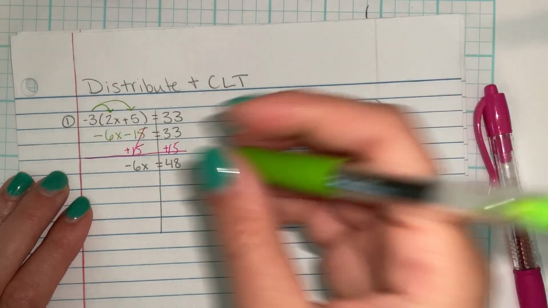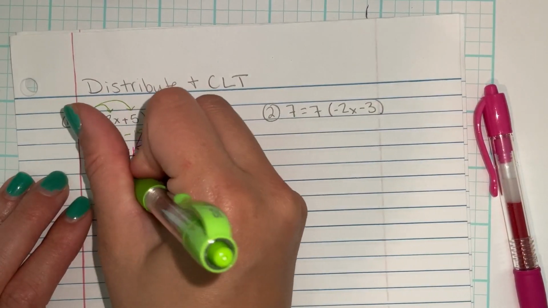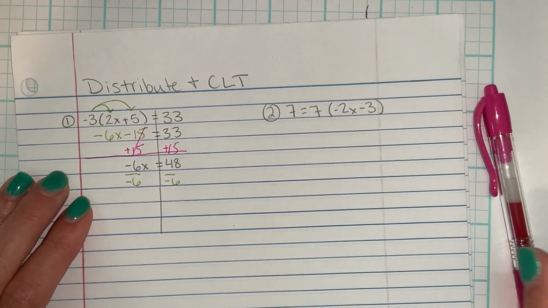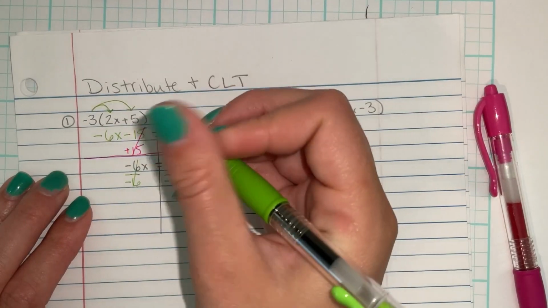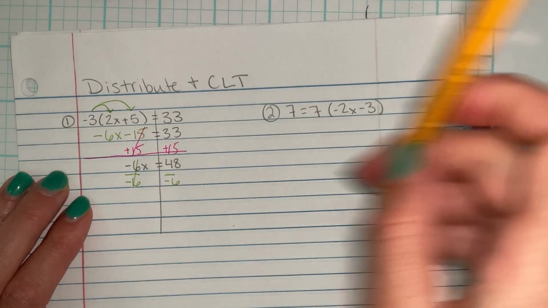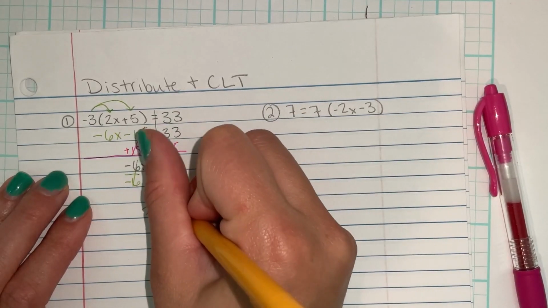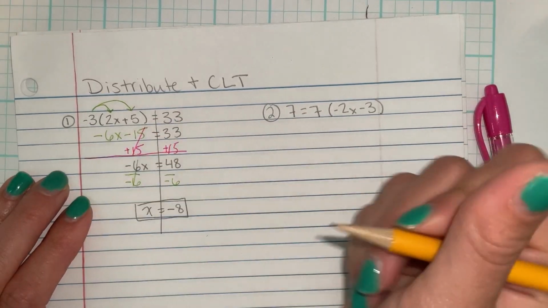Then I move that coefficient. So I divide by -6 on both sides because -6 is secret multiplication here. And those -6 on the left together cancel. We are left with x equals -8. And that is my final answer.